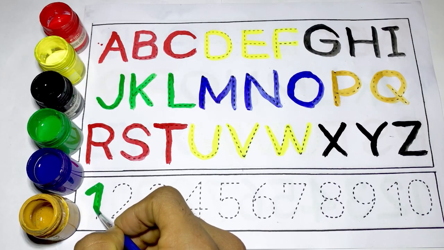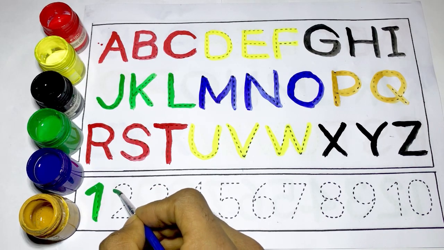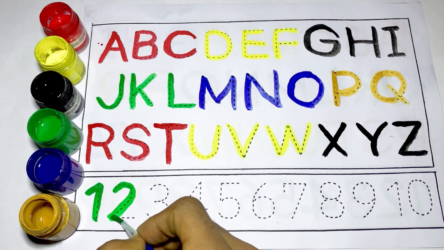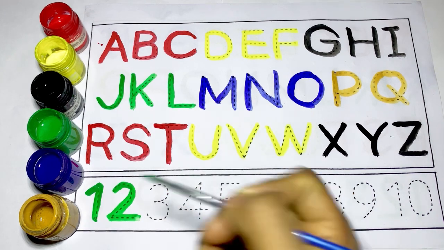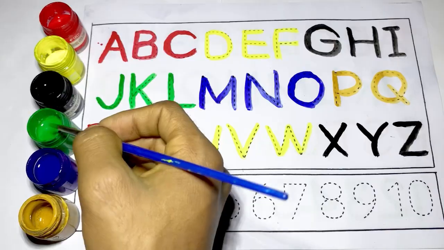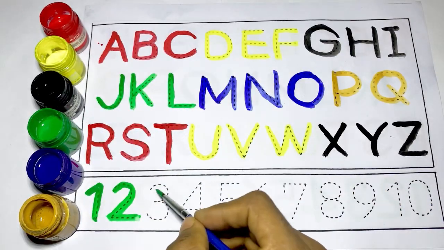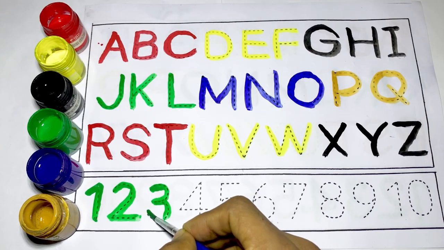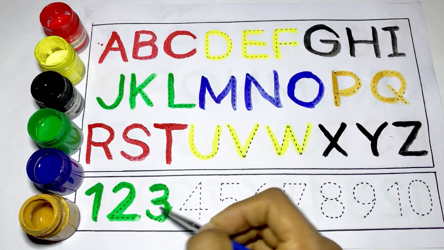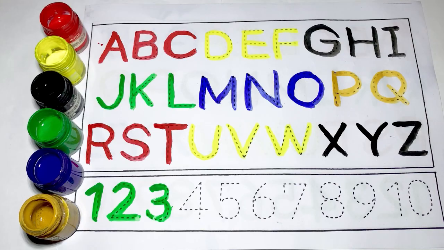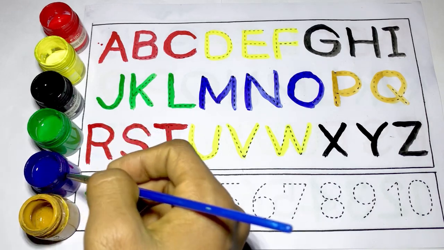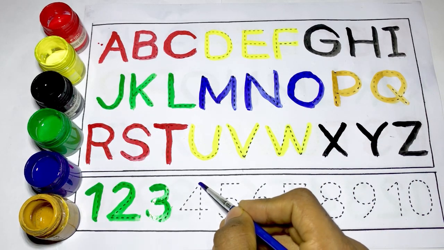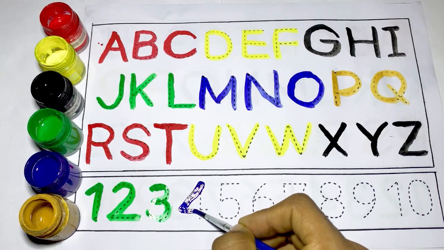O N E, 1. 2, T W O, 2. Kids next 3, and again use green color. T H R E E, 3. It's next 4, the numbers of 4, and use blue color. F O U R, 4.